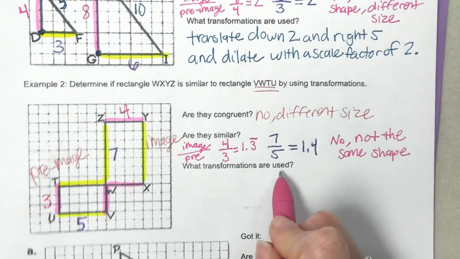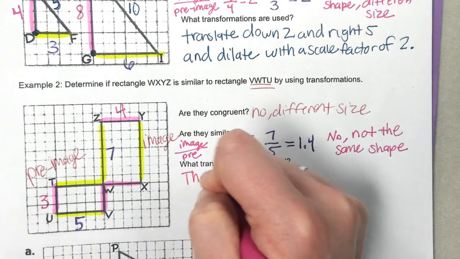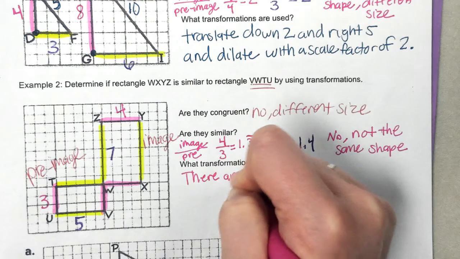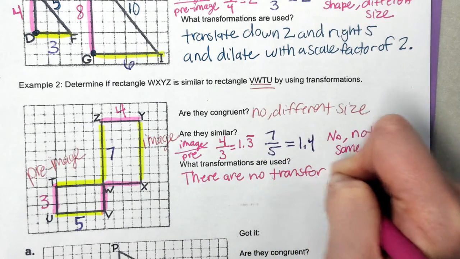Okay? So for this part, what transformations are we going to write?